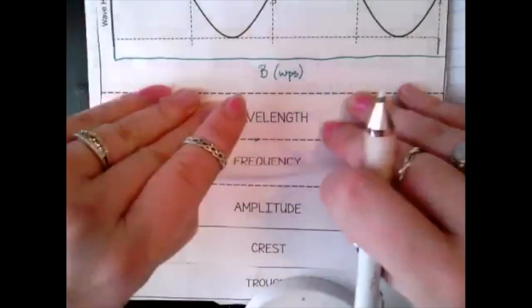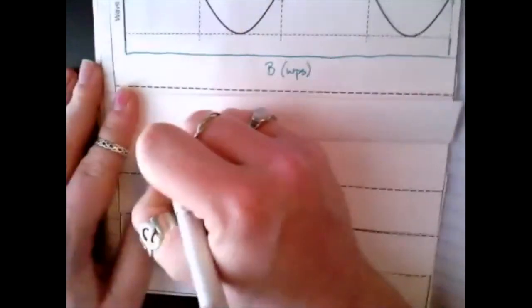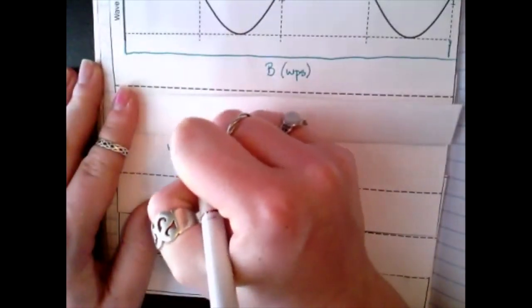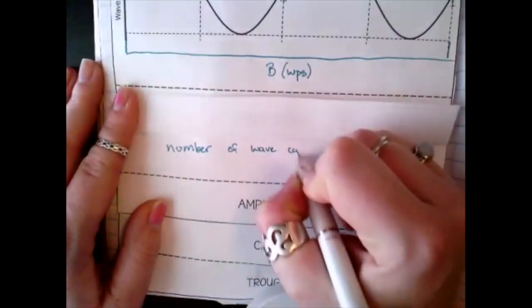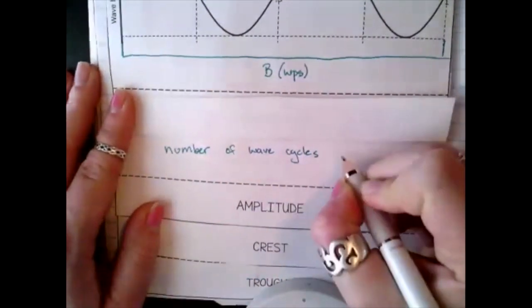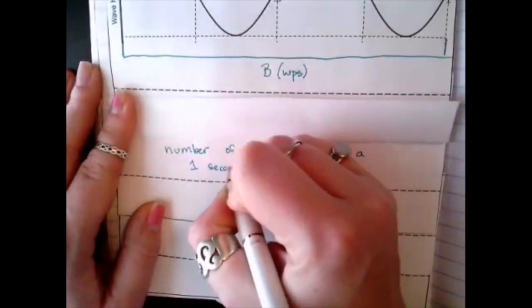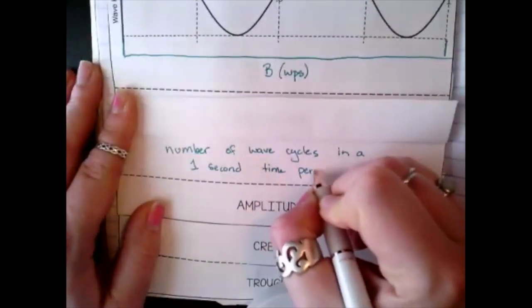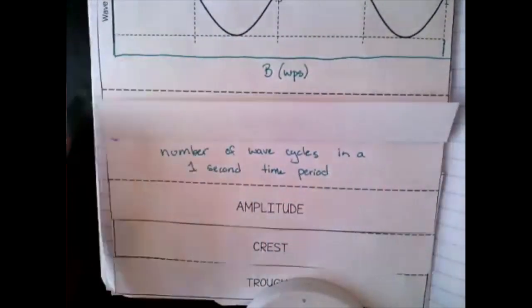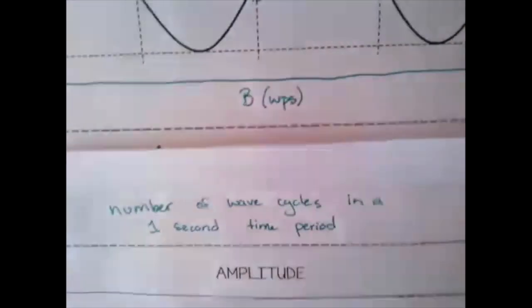Okay, and then frequency, as Skylar said, is the number of wave cycles in a 1 second time period. We've been thinking about this like miles per hour.